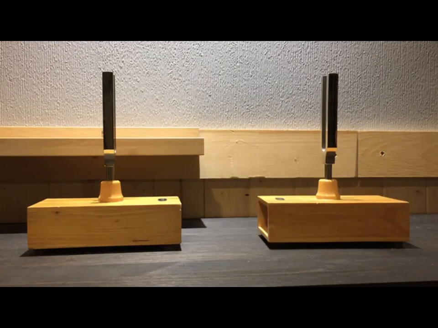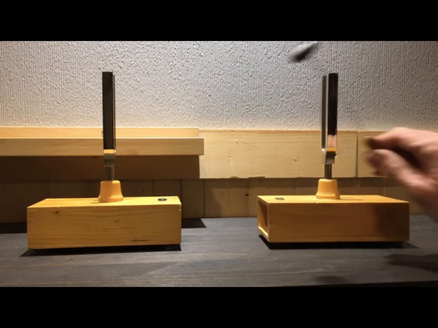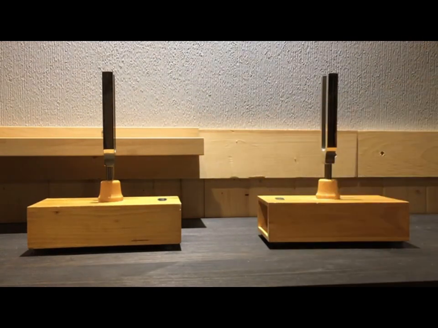Okay, so we have those two sound boxes with the exact same tuning forks. They're both tuned to A440. If I hit them both together, you can hear that they're in phase. In fact, it got a bit louder, which we would expect from constructive interference.